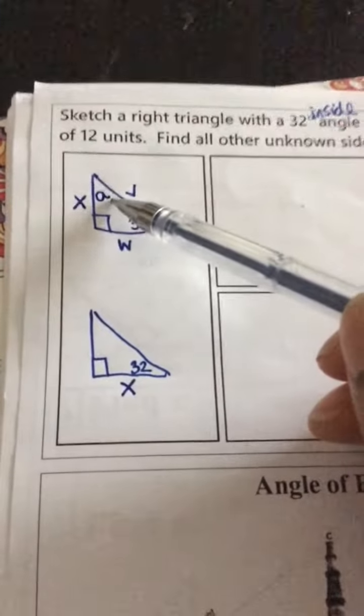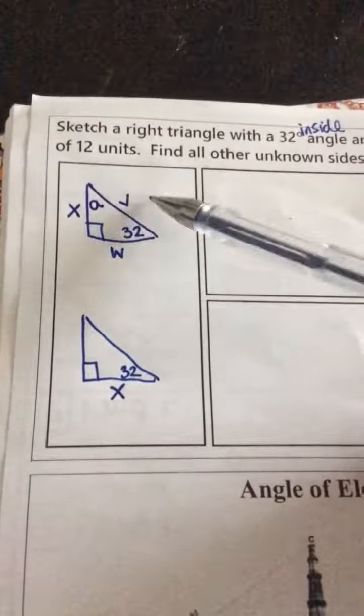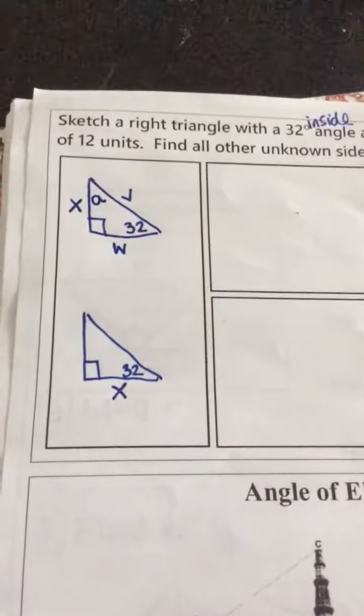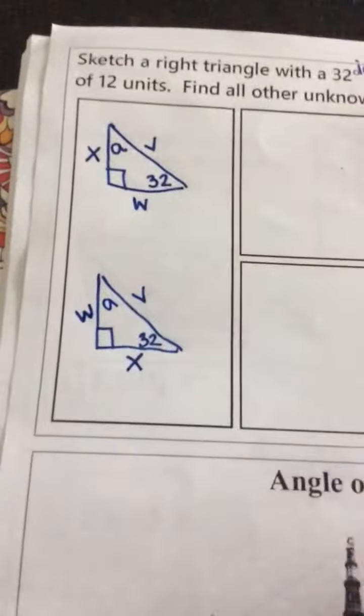But we're going to be solving for all of these letters, and then we're also going to be solving, and I'm going to call this A. We're also going to be solving for A, which is the angle. So by the time we're done, we're going to have 4 different answers. And then here we can do the same thing. We'll be solving for W, V, and A. So we'll be solving for 3 different answers as well.